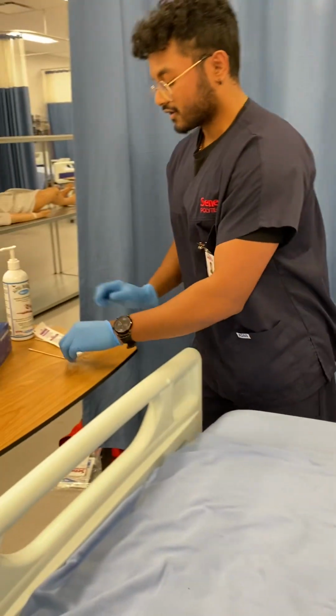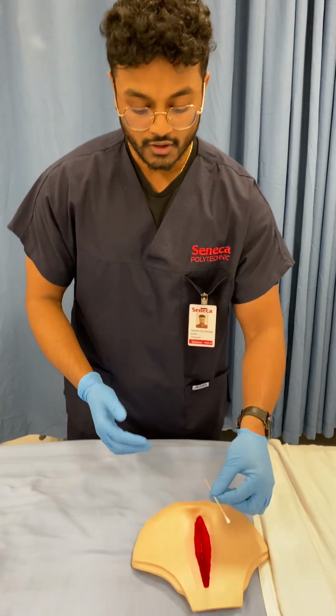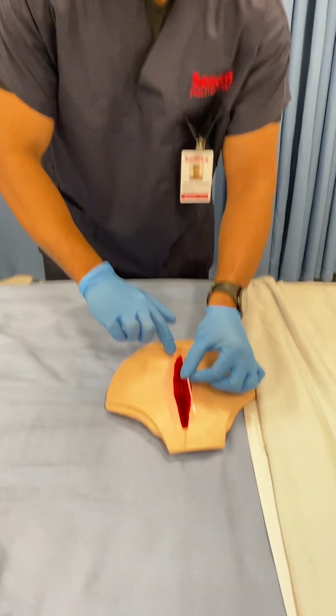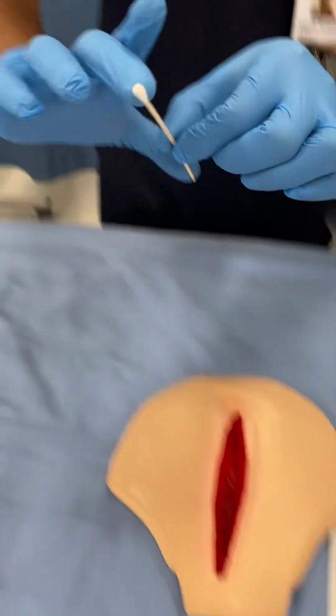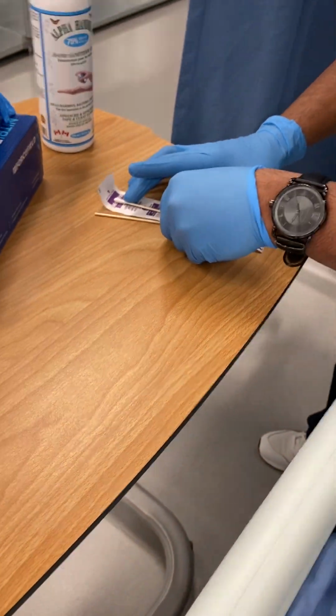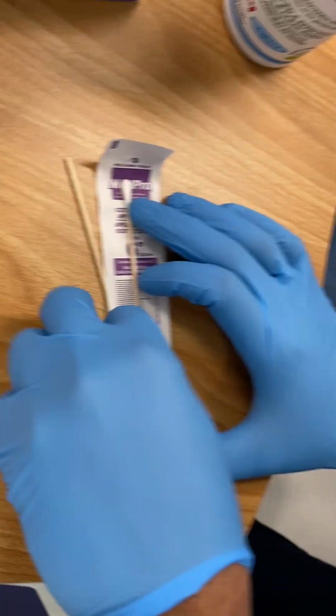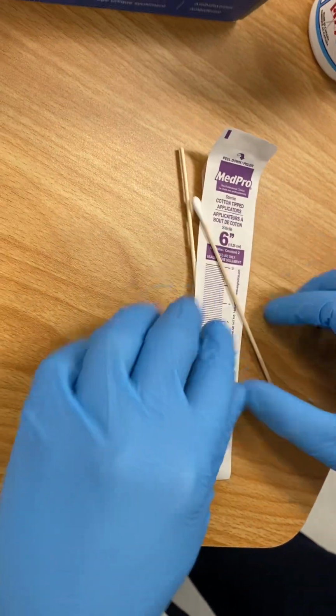Now we will measure length, width, depth, and undermining. So for length, we'll make sure to draw from each edge of the wound. So we can see that this is well above 10 centimeters.